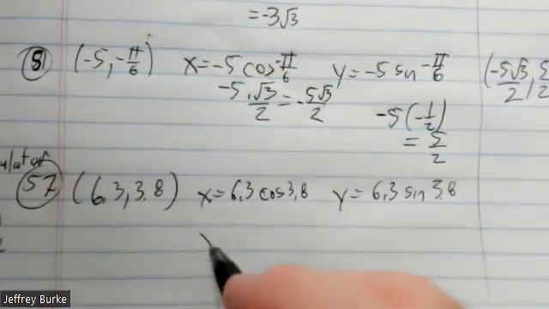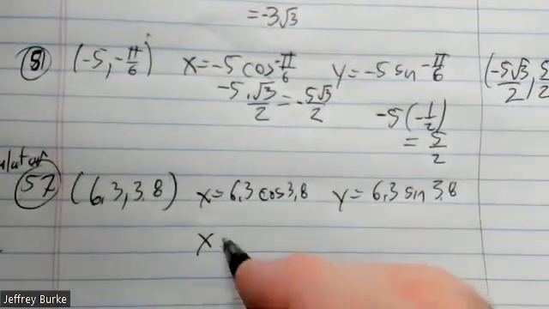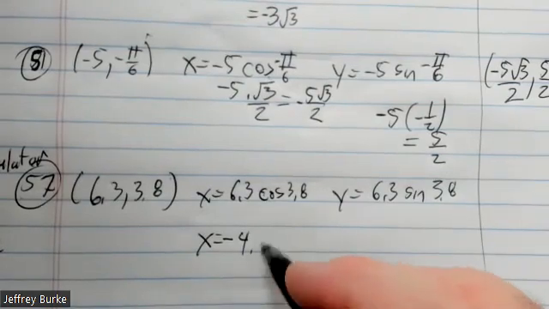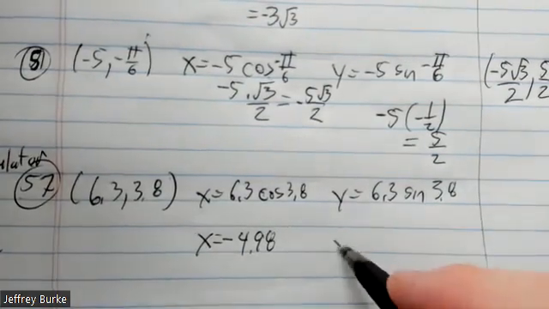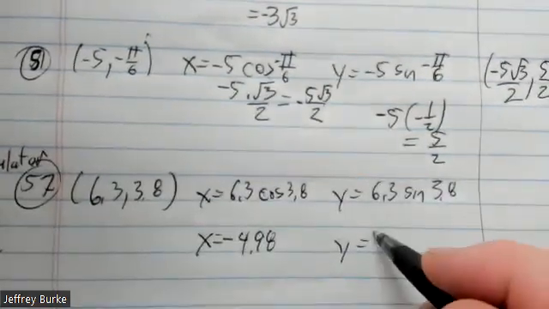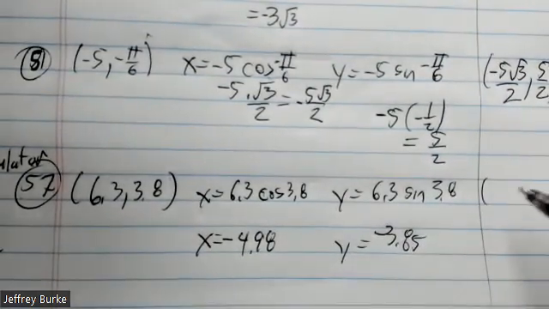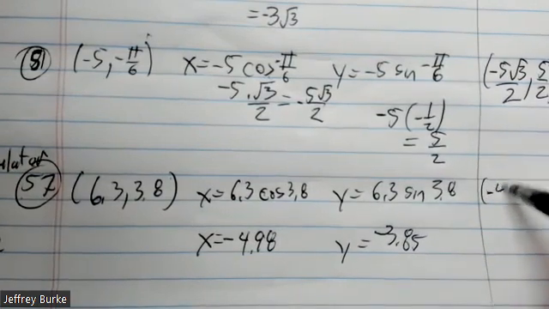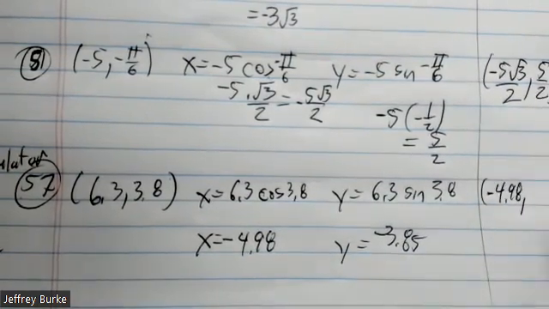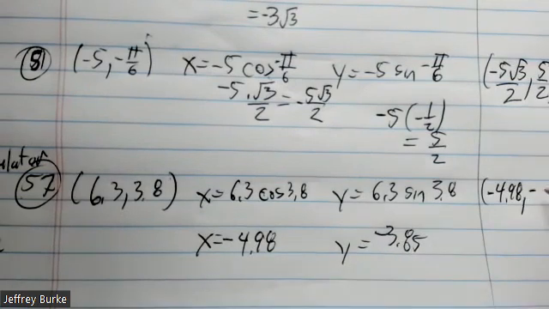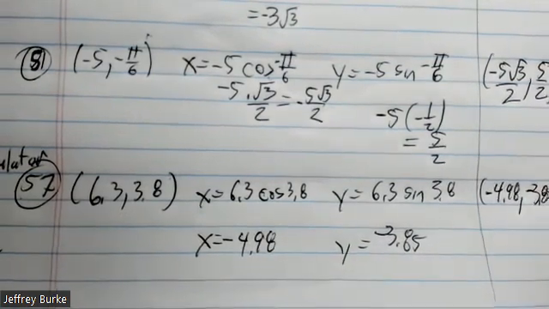So when this is all multiplied together, x works out to be about -4.98. Y works out to be -3.85. So the point in rectangular form is going to be -4.98, and then here's going to be -3.85.